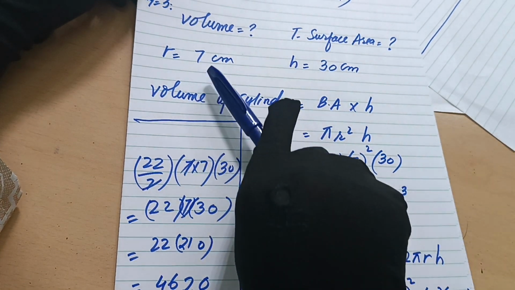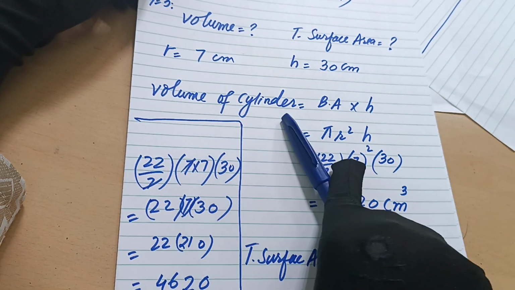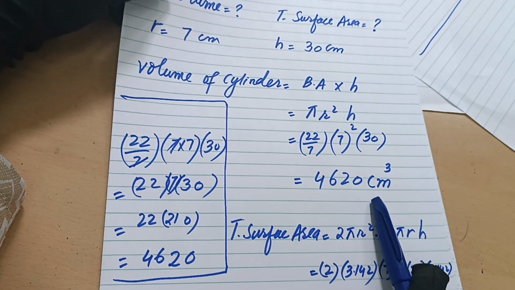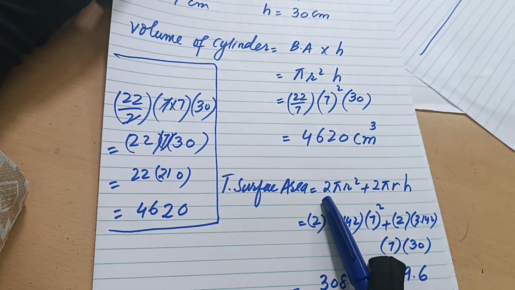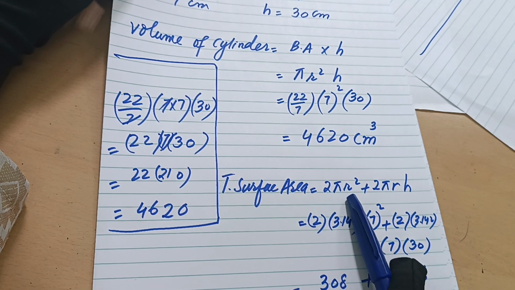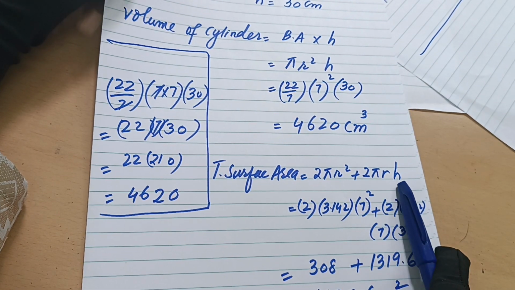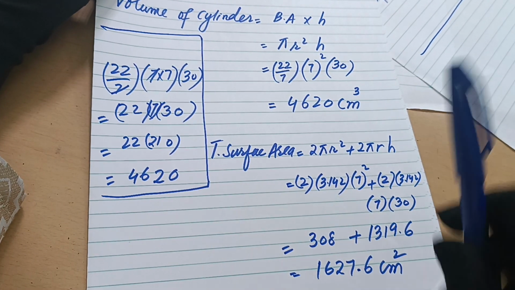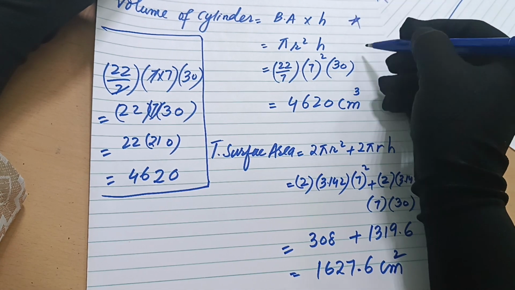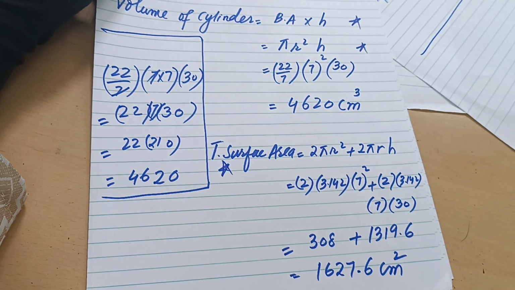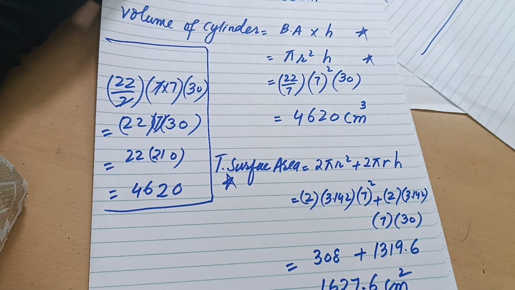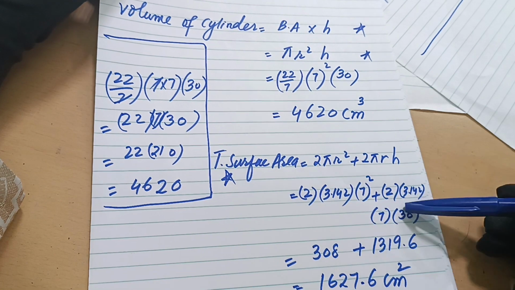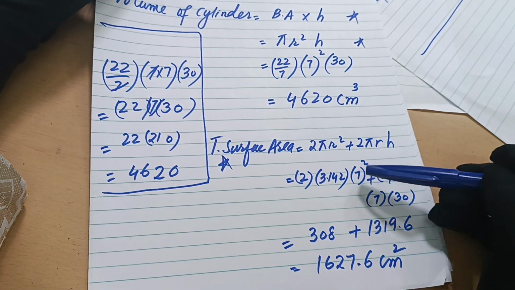Again I am repeating, radius is 7, height is 30. Volume is pi r square h. Put the values, calculate. Total surface area, top and lower circle 2 pi r square and curved area 2 pi r h. Put the values and calculate. You will get the final answer. The most important thing is this formula for the cylinder and this formula for the total surface area of the cylinder. Be careful when you are substituting the values of radius and height in both the formulas, and don't forget to use the square sign.